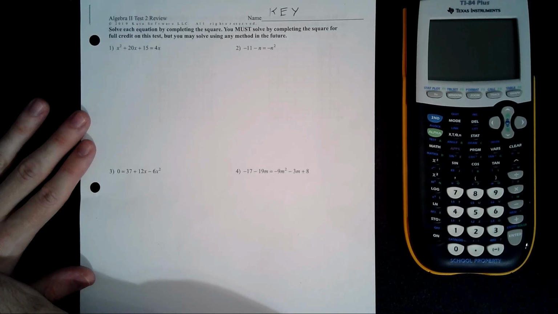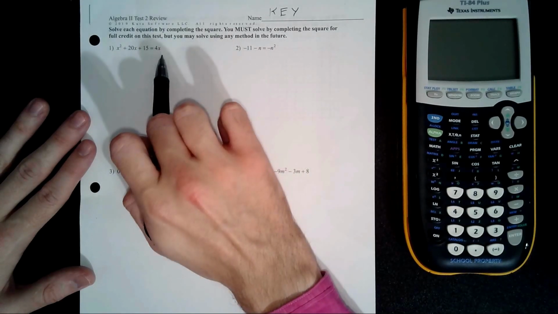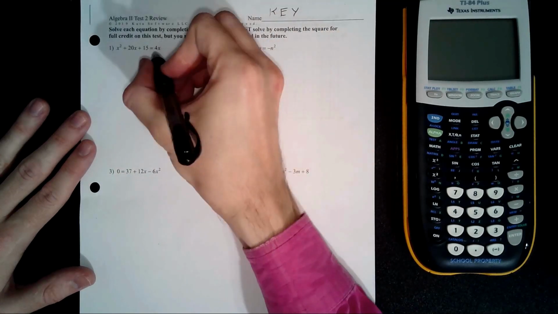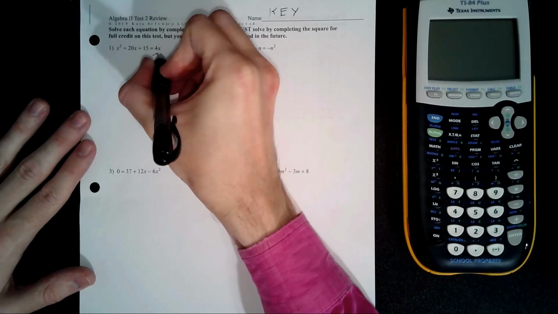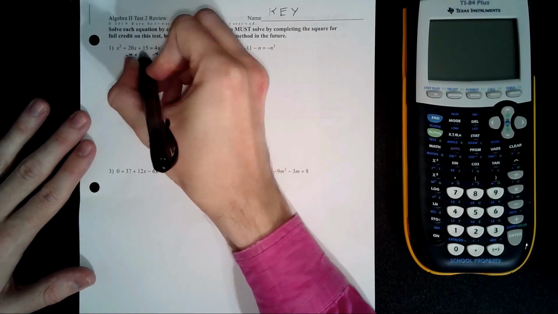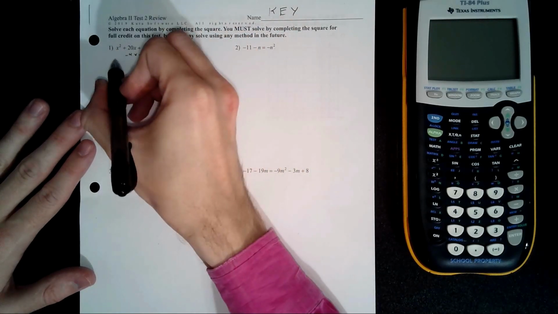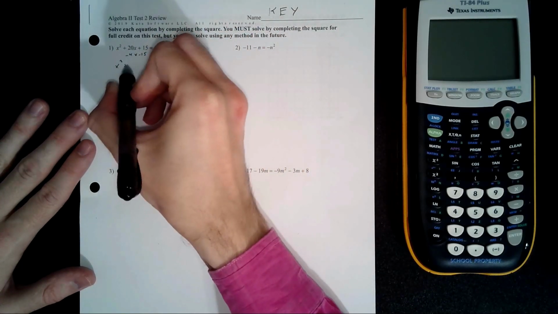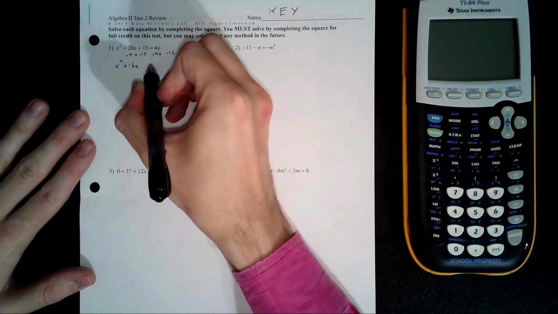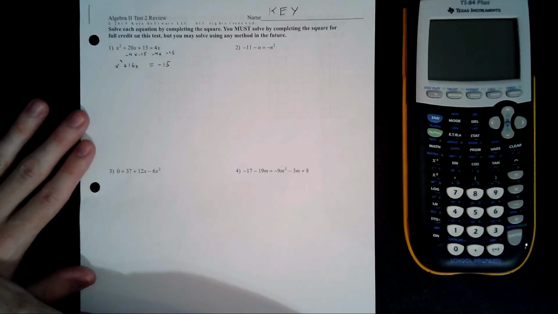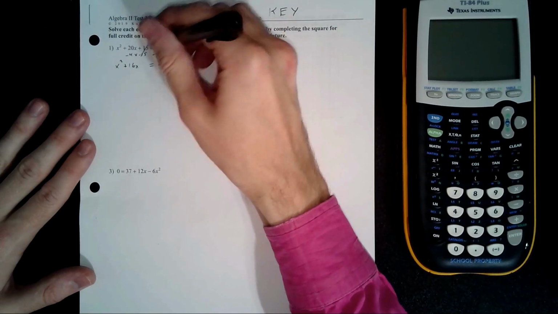Anyways, let's get going. So step one, to all these completing the square questions, is going to be putting all of the x's on one side, all of the not x's on the other. So we're going to go ahead and subtract 4x on both sides, and subtract 15 on both sides as well. When we do that, we get x squared plus 16x equals negative 15. Let me do some crossing out there for us.